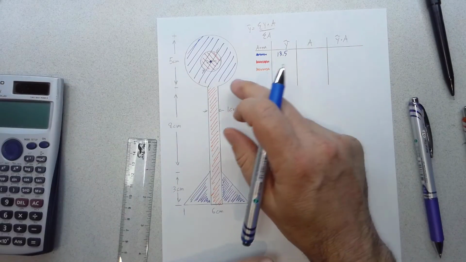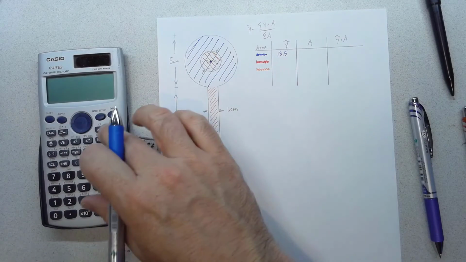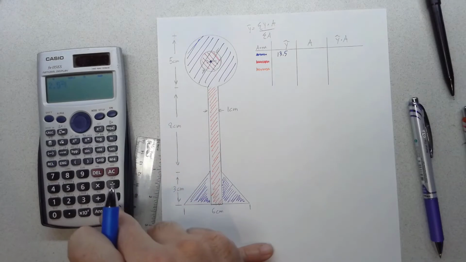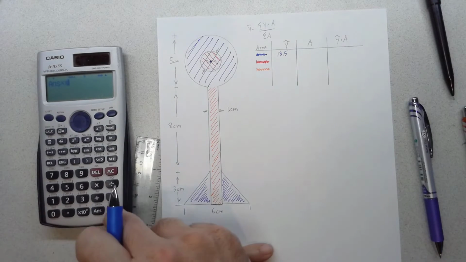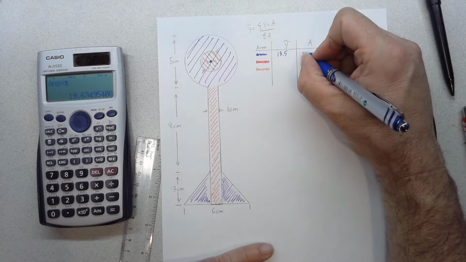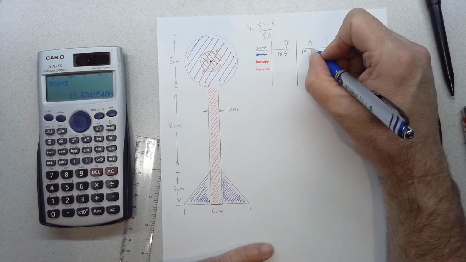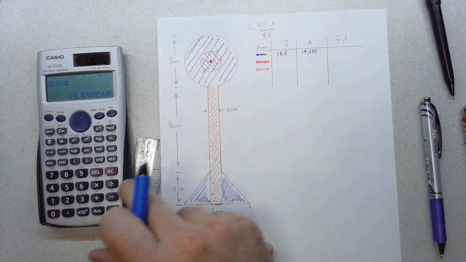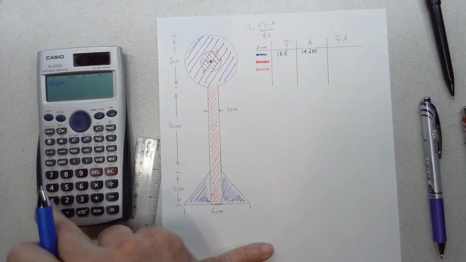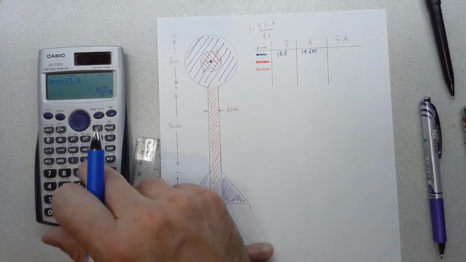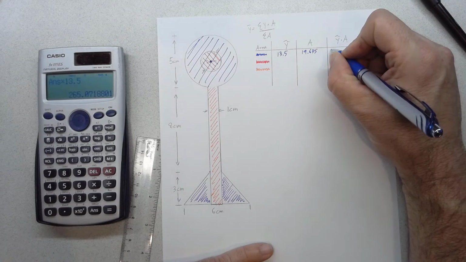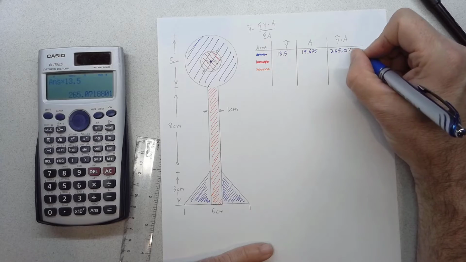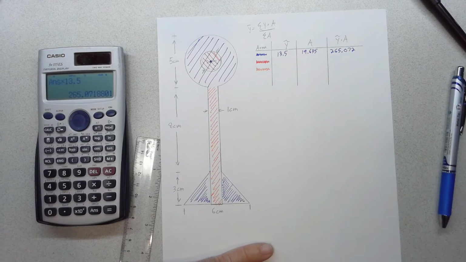Its area is going to be pi r squared. So radius is 2.5 if diameter is 5. So r squared is 2.5 squared times pi. So the answer for area is 19.635. Multiply those two columns together to get the third column. So times 13.5. And that is equal to 265.072.